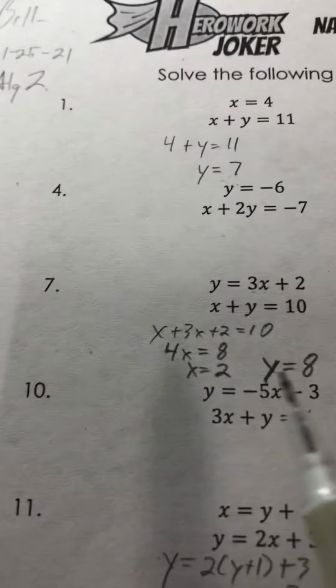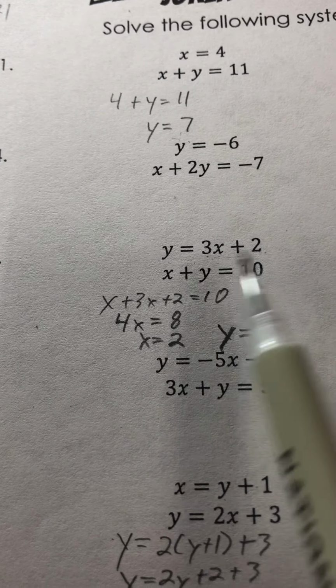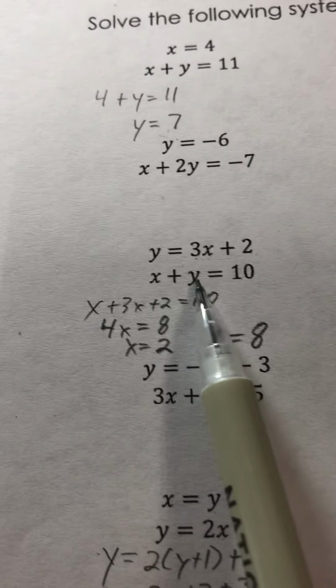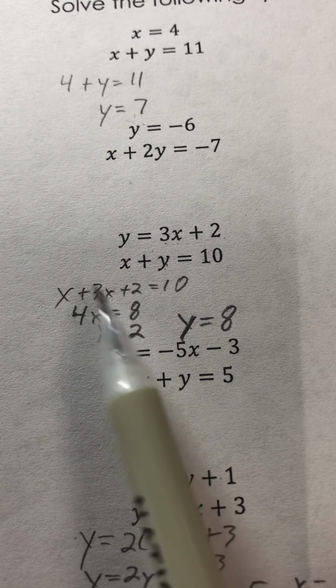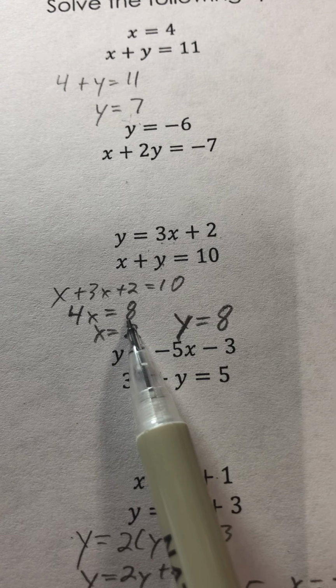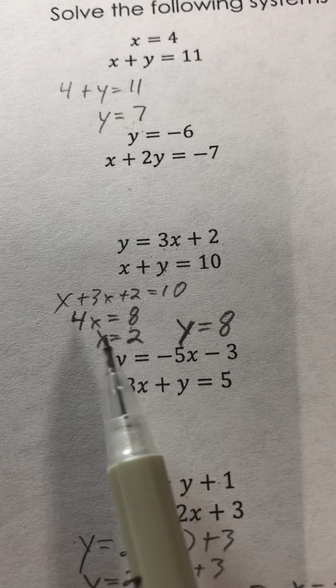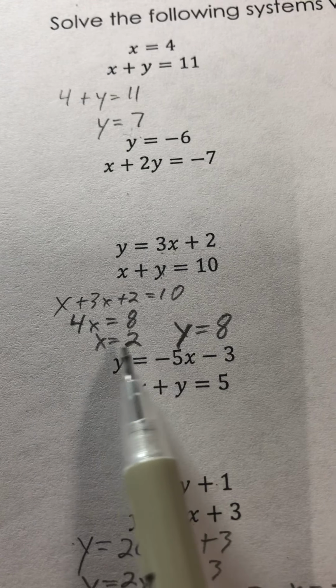Number 7, my y equals 3x plus 2. So for y here, I'm going to plug in 3x plus 2, so I'm only working with x's. I combined the like term and I subtracted 2 from both sides. Okay, I did 2 things in one step because I don't have much room here. Divide both sides by 4, I get x equals 2.